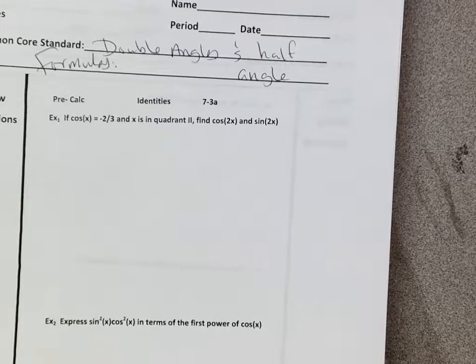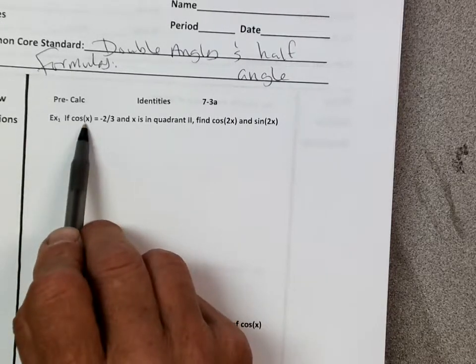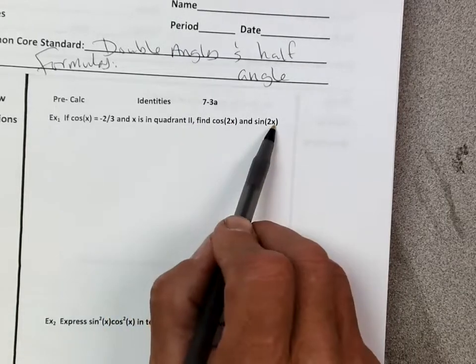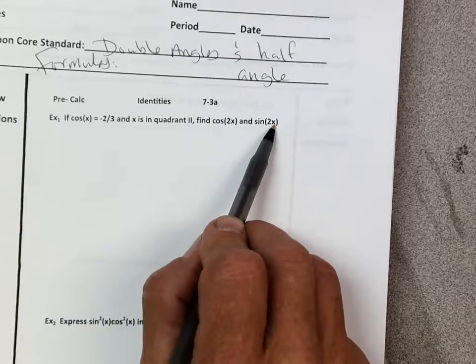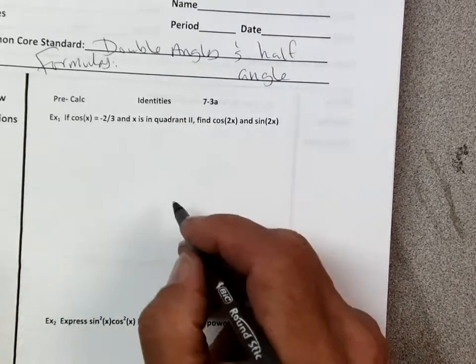So if I take a look, first example 1, let's read it. If cosine of x is negative 2/3 and x is in quadrant 2, okay, so I'm going to build a triangle, right? Right off the bat, anytime I see quadrant, I'm going to build a triangle. Find cosine of 2x and sine of 2x. So I know two things already. I'm going to build a triangle, and then I'm going to look for some formulas, okay? So let's build the triangle first.